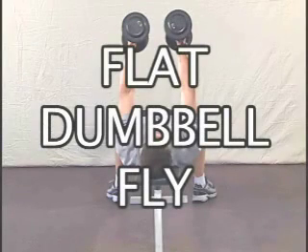The flat dumbbell fly is an assistant single joint exercise if one considers the shoulder complex as one joint. Prime movers include the shoulder transverse adductors, including pectoralis major and anterior deltoid, and shoulder girdle abductors, including serratus anterior and pectoralis minor.